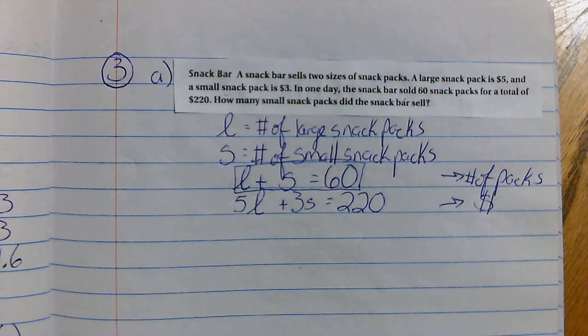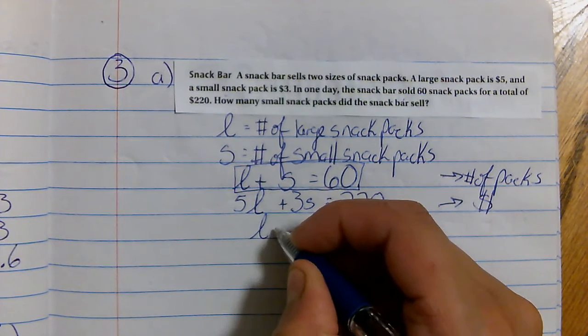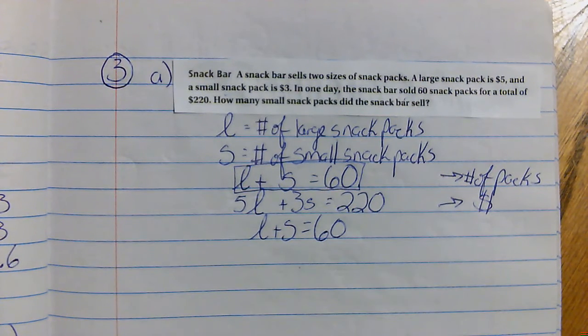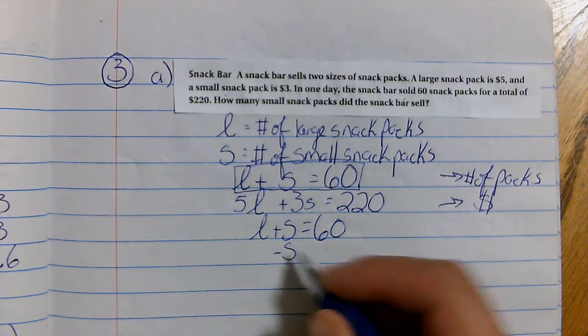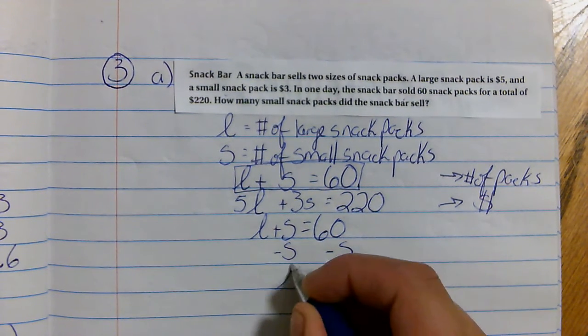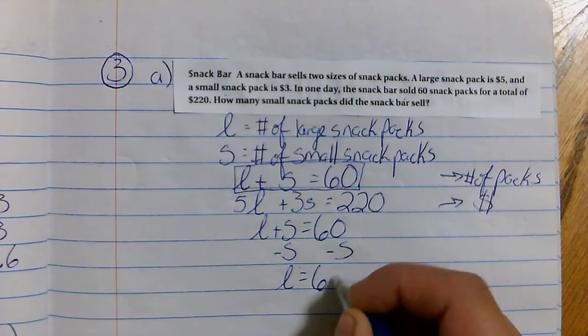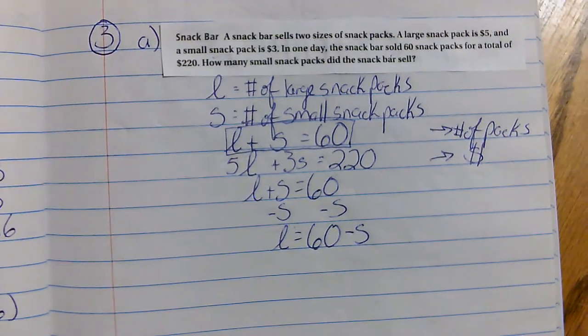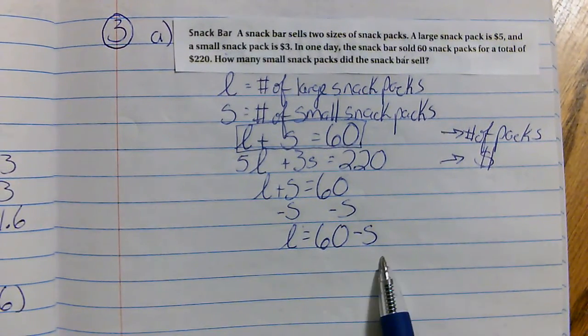And I'm going to get L by itself. So I'm just going to rewrite it down here. L plus S gave me 60, which means that L would equal 60 minus S. You could also write this as negative S plus 60. It would be the same thing.